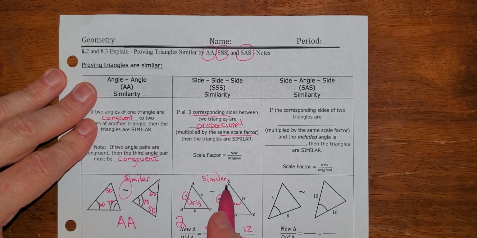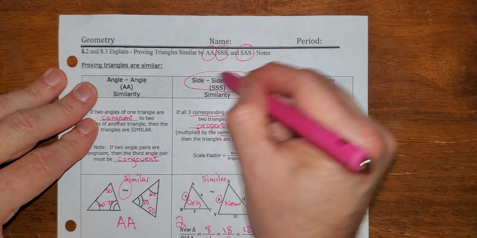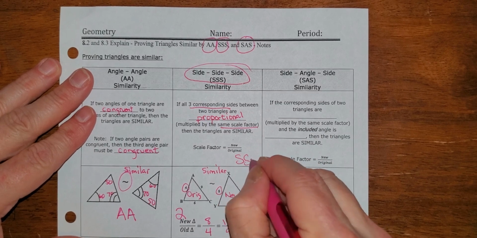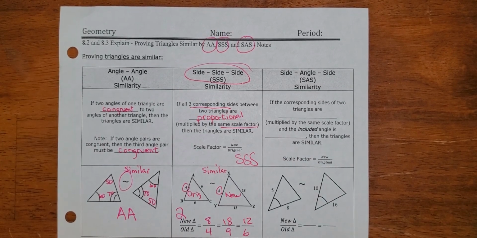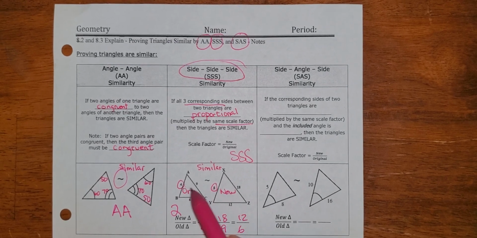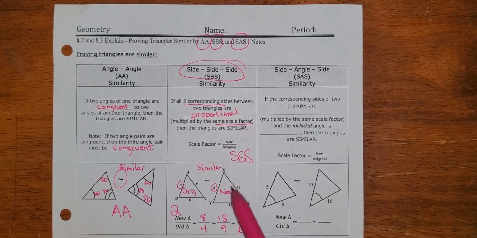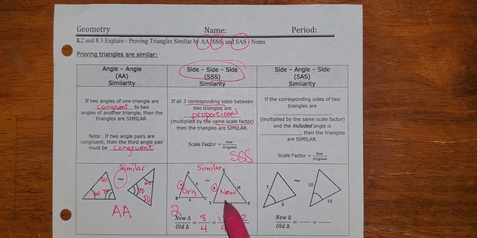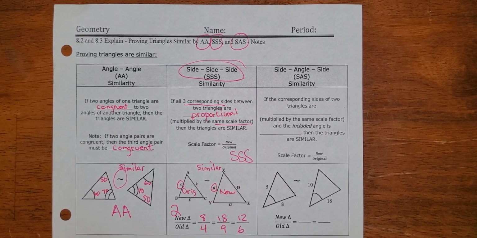And the reason that they were similar is side-side-side. Side-side-side was the reason that these two are similar. Hopefully you can see all those numbers at the bottom. So 8 is to 4, 12 is to 6, 18 is to 9, and I put them all down here, and if you reduce them, they're 2. So the sides are all proportional, have the same scale factor. So by side-side-side, they're similar.